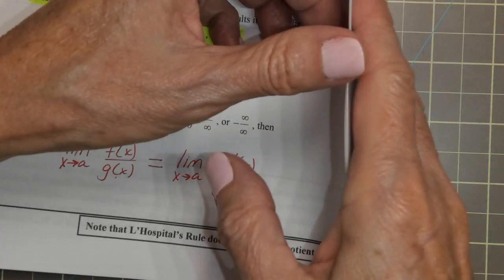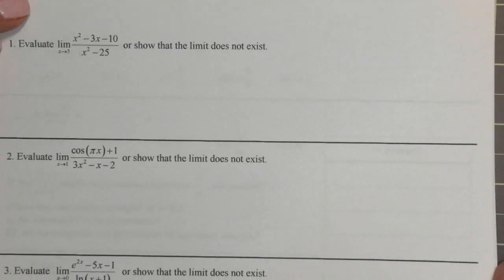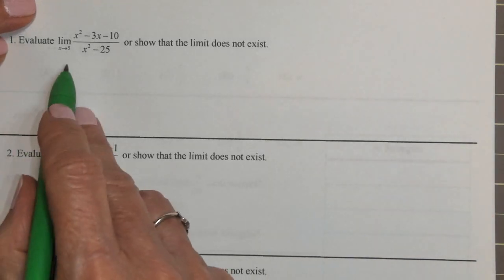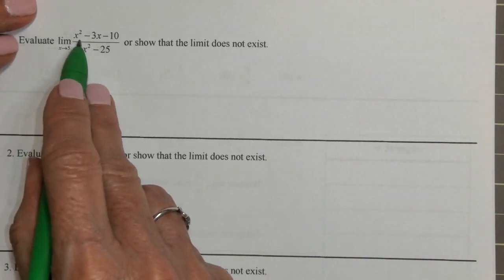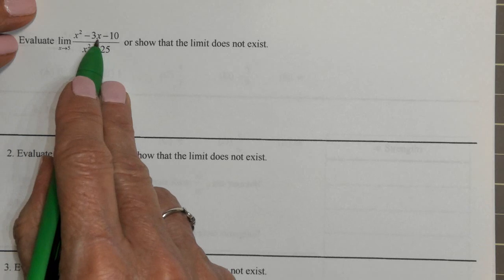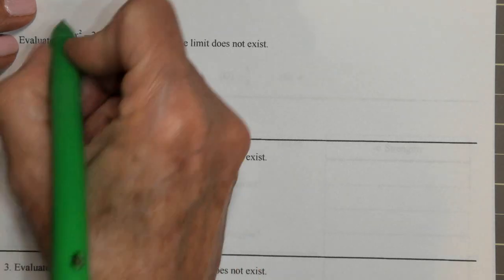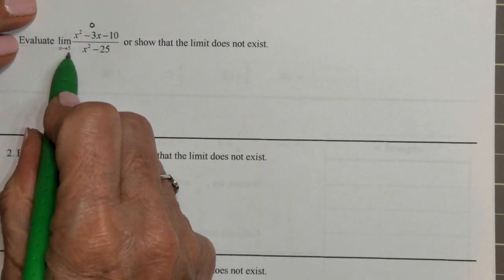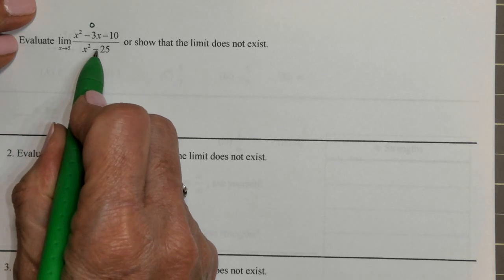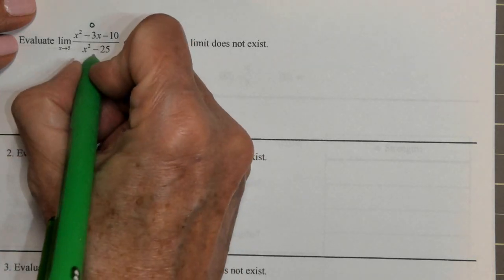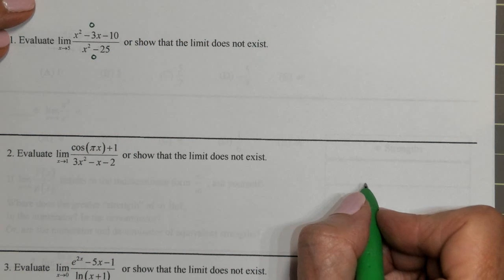Let's take a look at some examples. Number 1. If we just plug in 5 for x, we'd get 25 minus 15 minus 10. That is 0. If we just put it on the bottom, we get 25 minus 25. That is 0. So this is one of those that results in the indeterminate form 0 over 0.